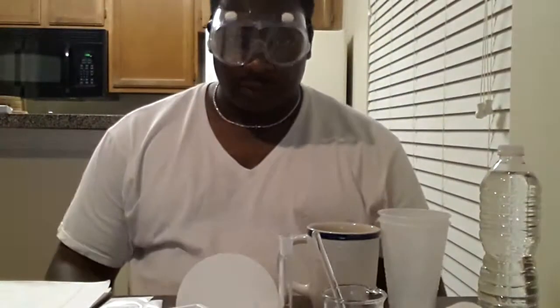We also have here some sodium carbonate and some calcium chloride. Okay, and then we have our filter paper. That's everything I think that we need. Alright, so let's get started. Our first step is to don our glasses. So we have on our goggles.